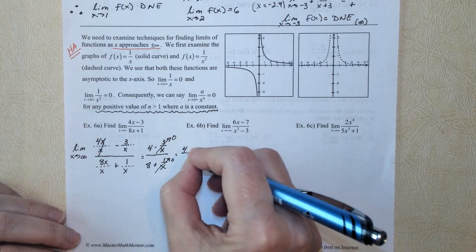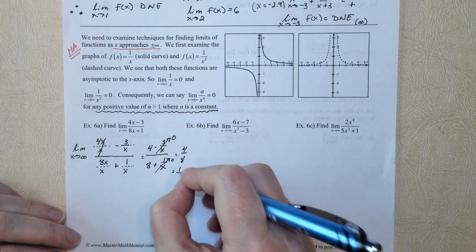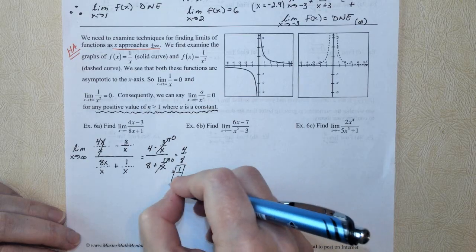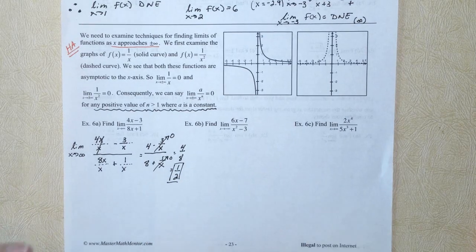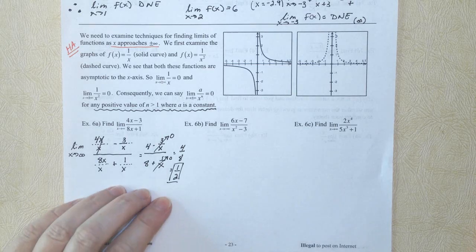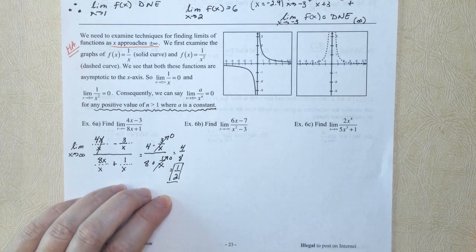So we're going to have 4 over 8, or 1 over 2, as our limit. Now, this is all perfectly good writing. This is what I would expect on your paper every single time.